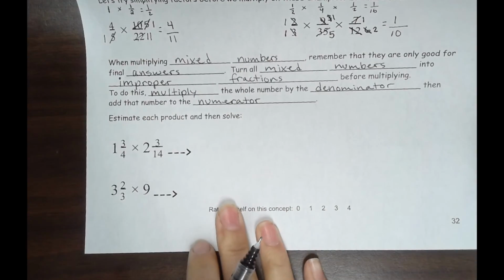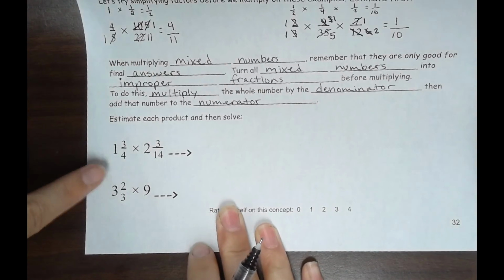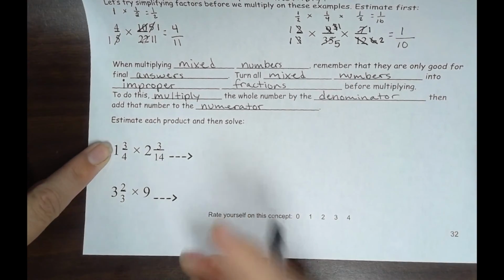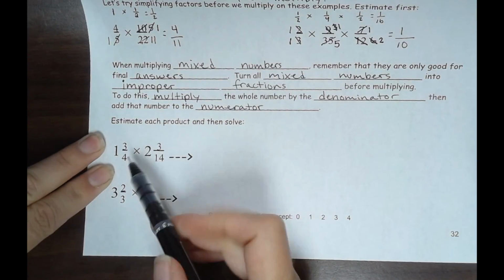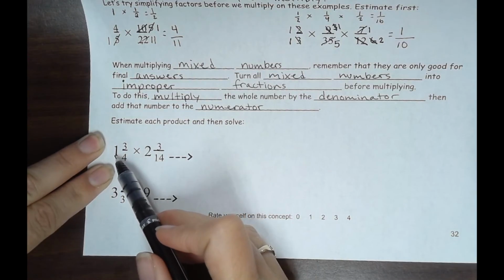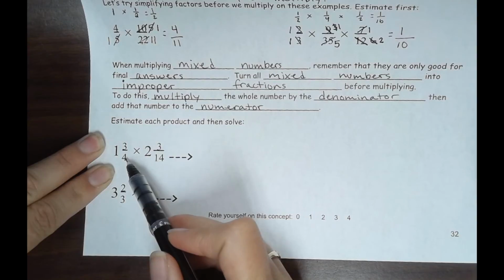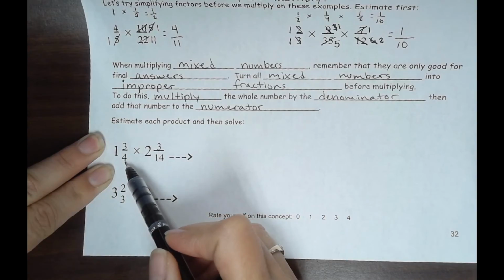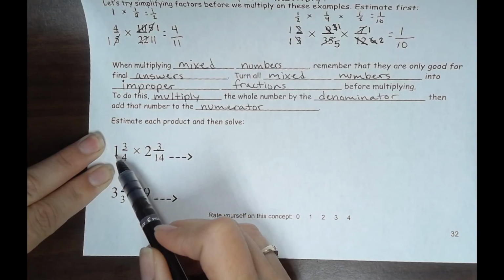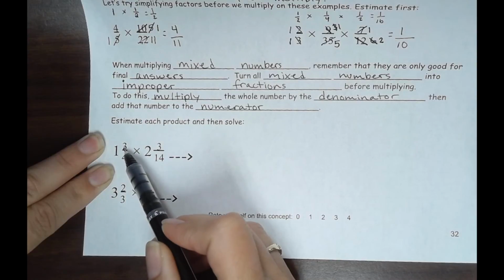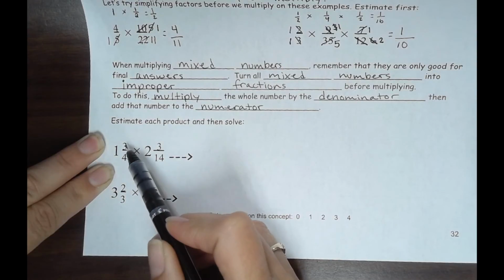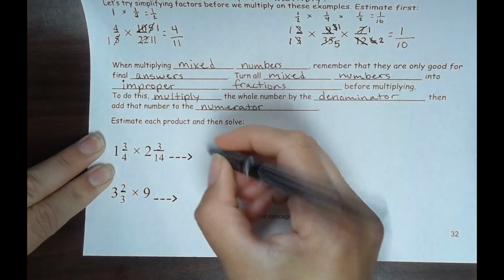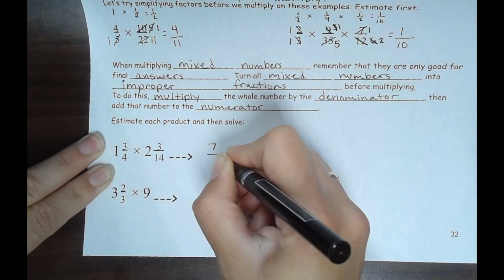Alright, so we have some lovely mixed numbers here. They're only good for final answer, so I want to turn all of them into improper fractions. So, I like to imagine cakes. If I have one whole cake and 3/4 of another cake, I want to chop all the cakes into fourths and see how many pieces I have. So that's why I times 1 times 4, because I get 4 pieces from the whole cake, and add it to the 3 I already have. So 1 times 4 is 4, plus the 3 pieces I already have. That would be the same as 7/4.